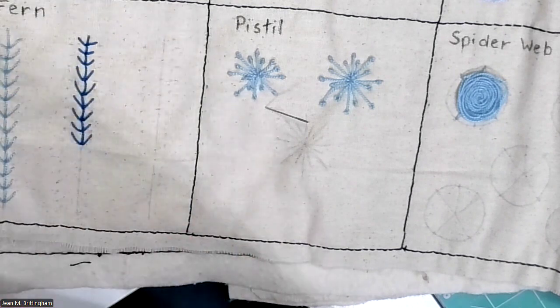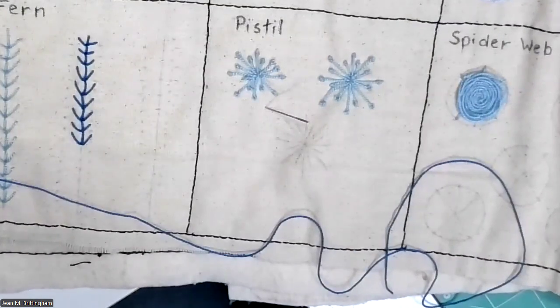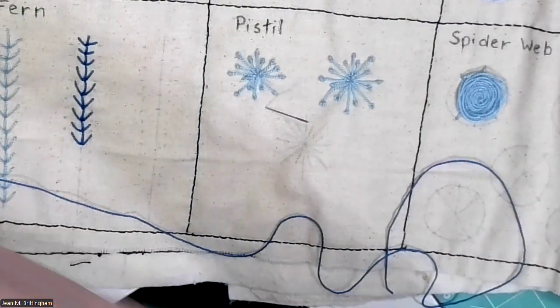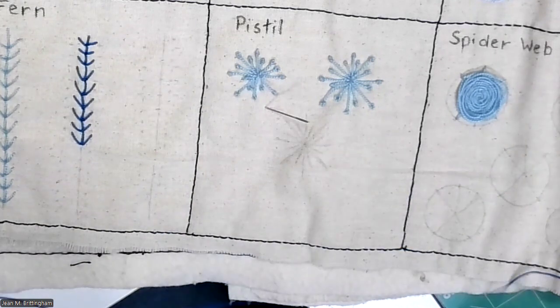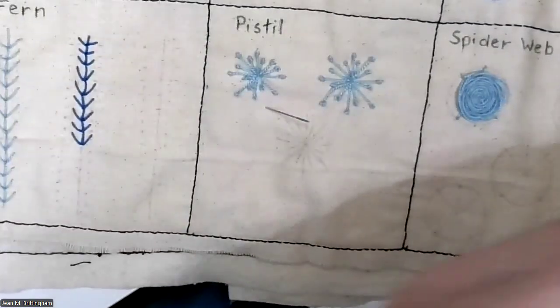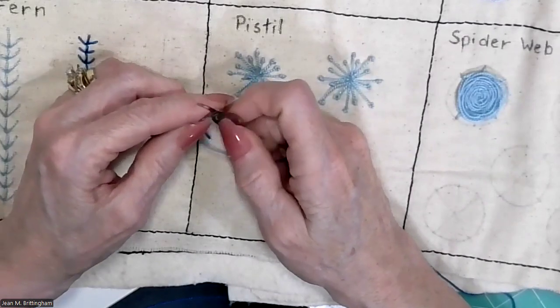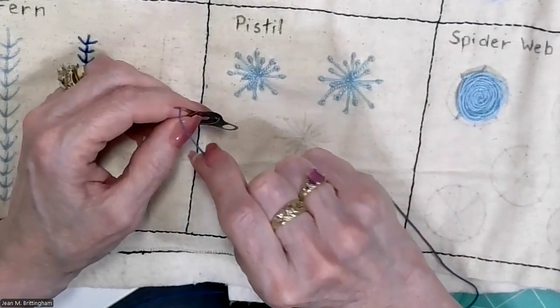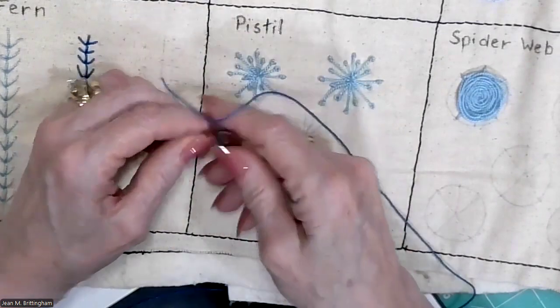You'll see kind of like a dandelion that has dried up and it's already lost its blooms, ready to blow those seeds on like we have always done as kids. But you will see this stitch used a lot in that type of flower when you're doing embroidery.